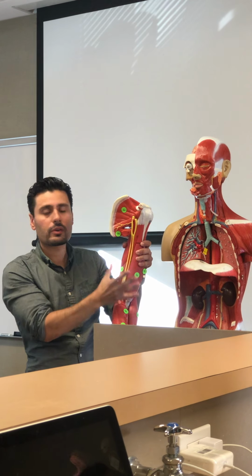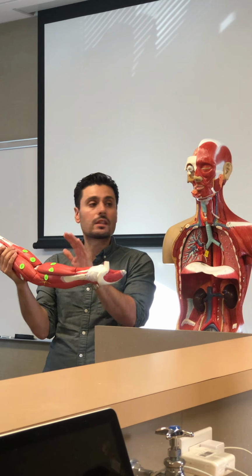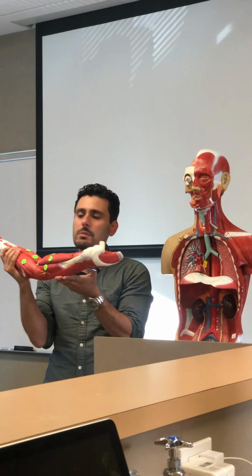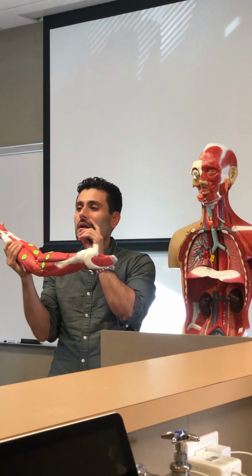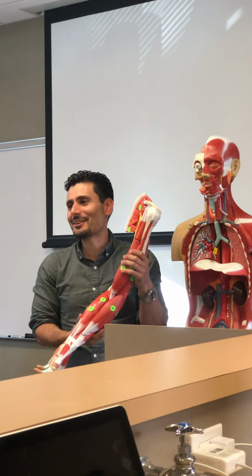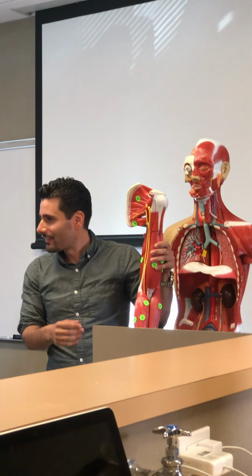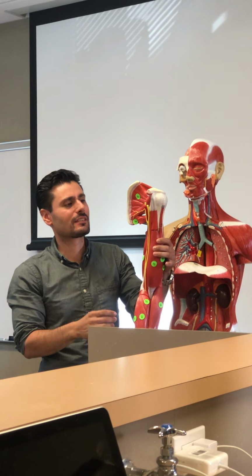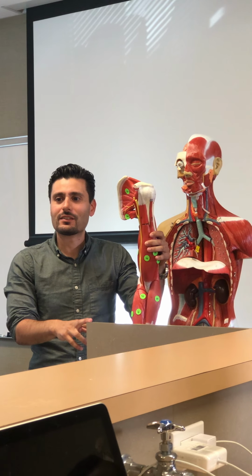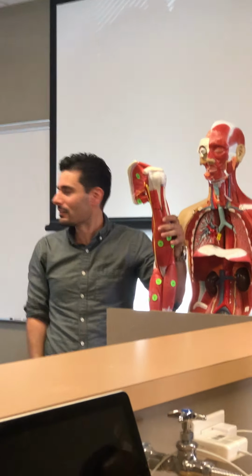So what muscle is overlying it? If we hold it this way, you can see the muscle, the biceps. And what muscle is underneath it? Well, triceps would be on the opposite side. Brachialis? Yes, brachialis is correct.